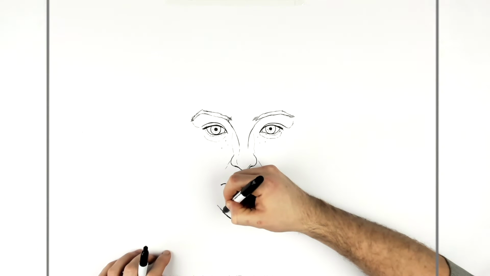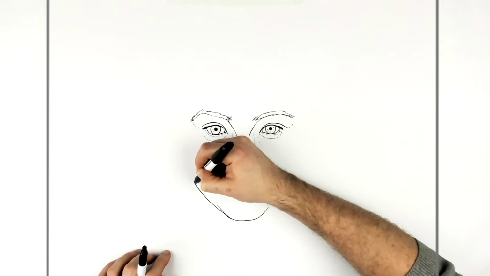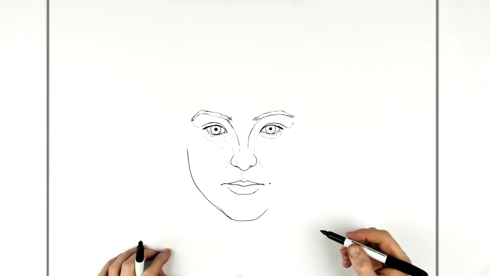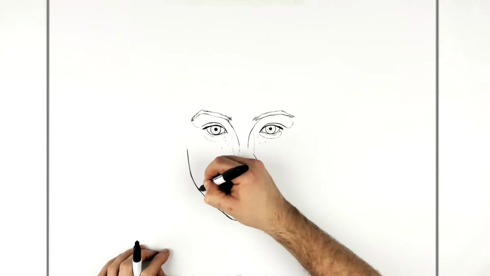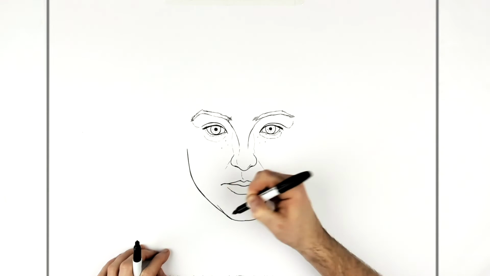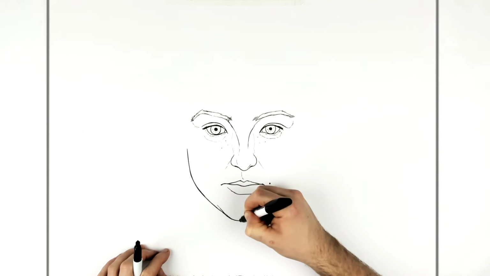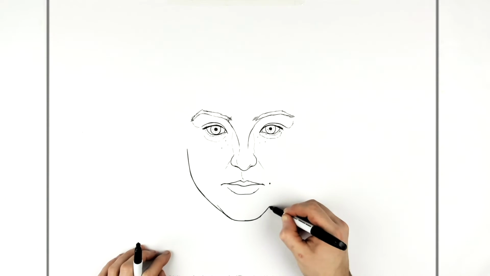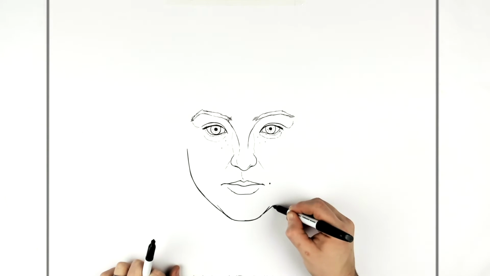So it goes quite round this way to there, right? Let me go out on this side as well.